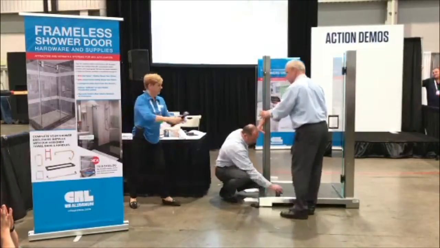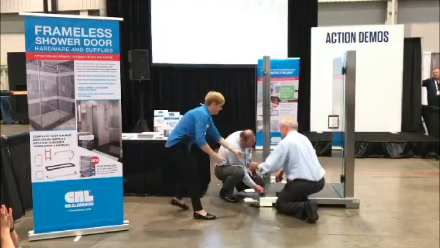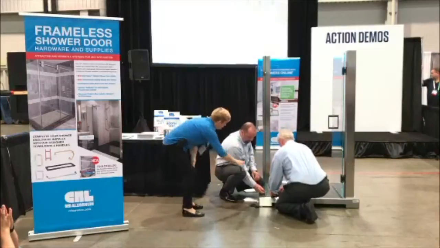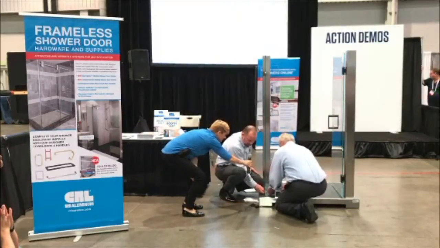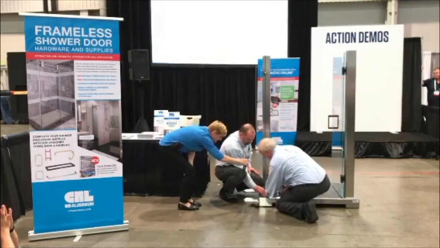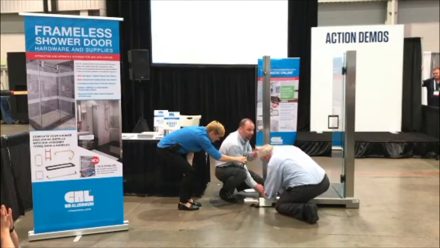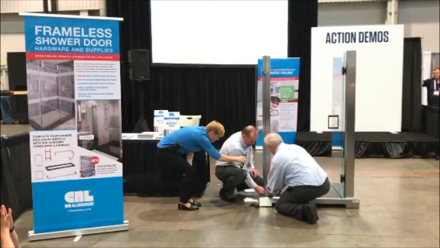Now that we've got this in place, we take one of these outside covers here. We're going to take an outside cover, go ahead and put it into this one here. We're going to put it in just a little bit snug. We're not going to overly tighten it because we may need to shift the panel left or right, up or down, that kind of thing.